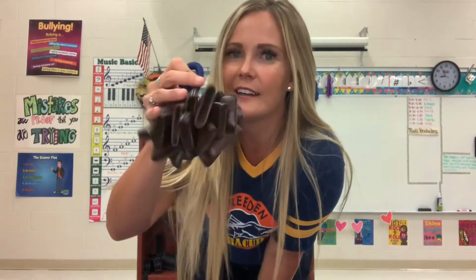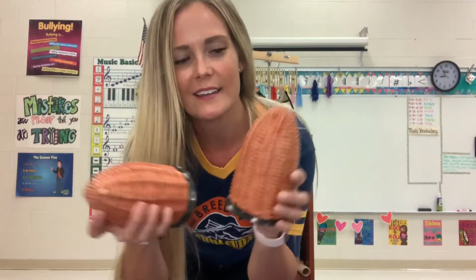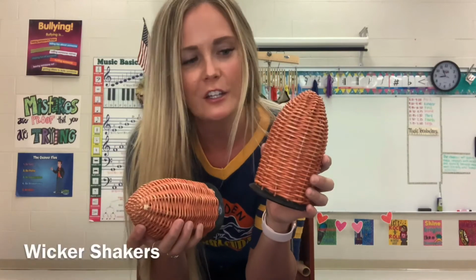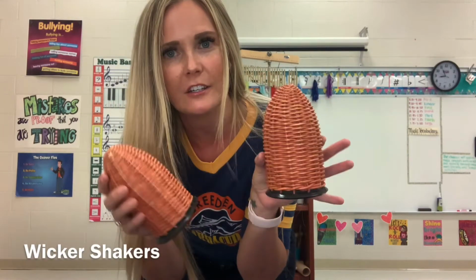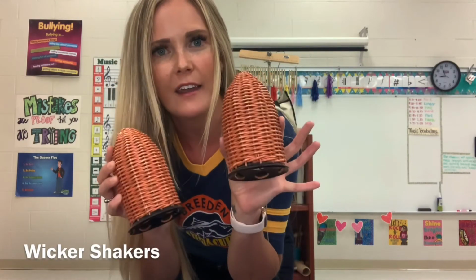Here's another cool percussion instrument. This is made out of seeds that come off of a special tree. And we just shake it together. It makes that really cool sound. So it's percussion because you shake it. Some more shaker instruments. These are called wicker shakers because they're made out of a wicker material, kind of like what you'd find on a basket.